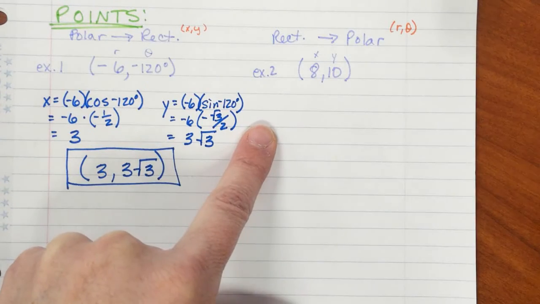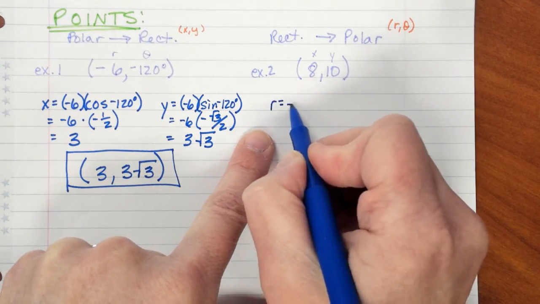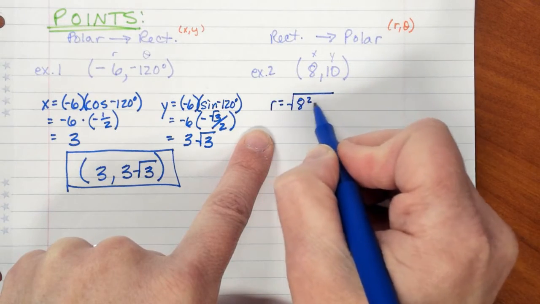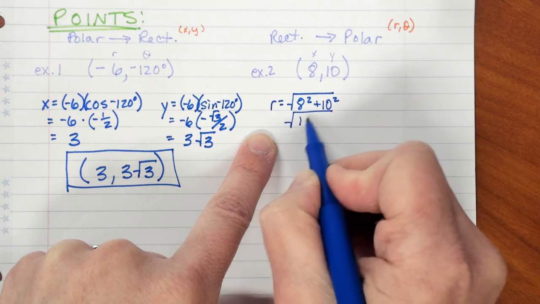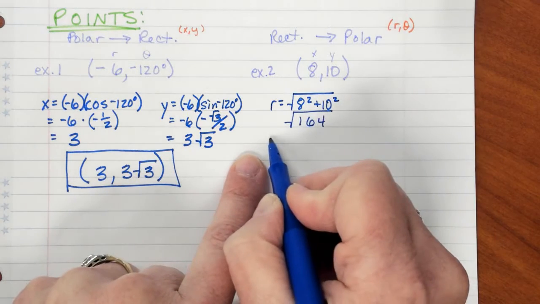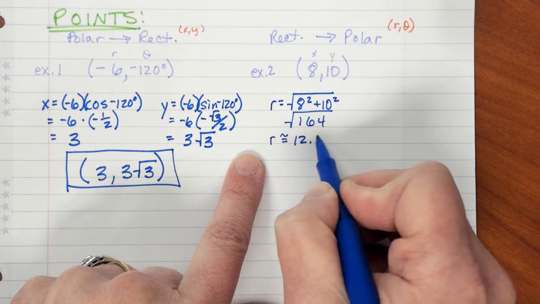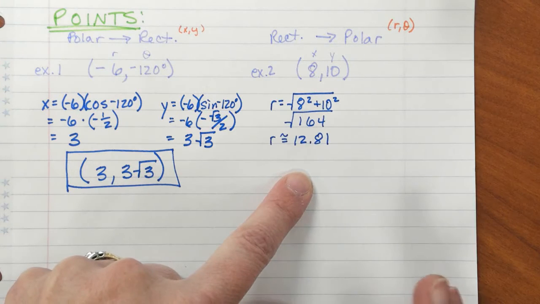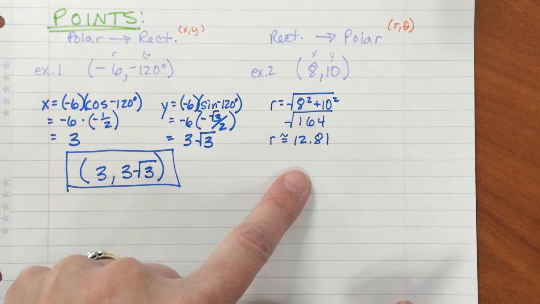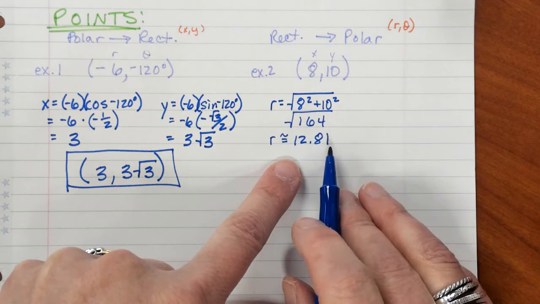Here we go. So I have r equals the square root of 8 squared plus 10 squared. That is the square root of 164. So r is about 12.81. And depending upon the directions, if I say exactly, you can leave it as the square root, simplify it.